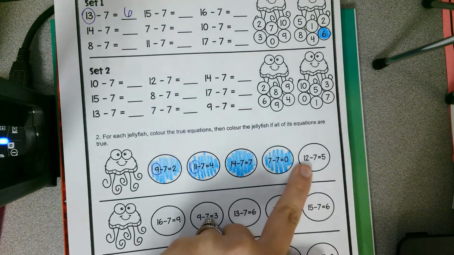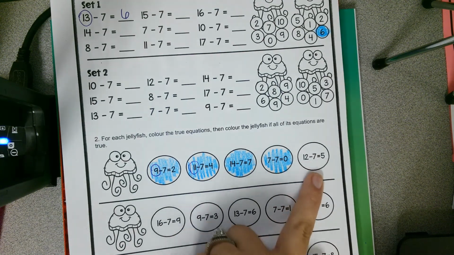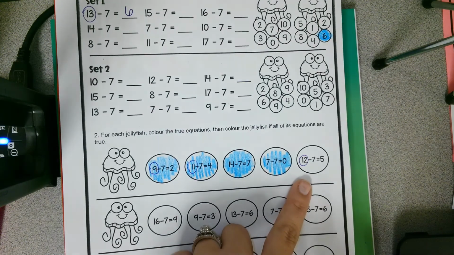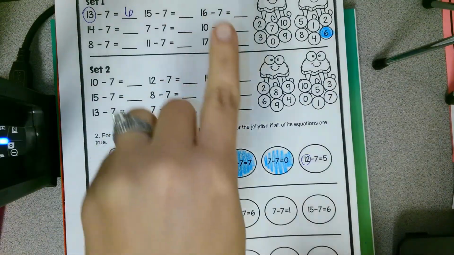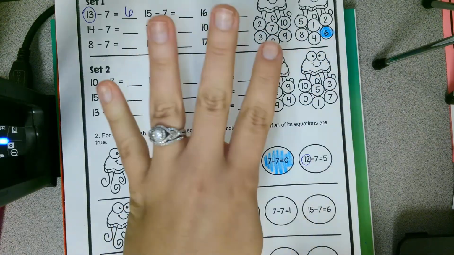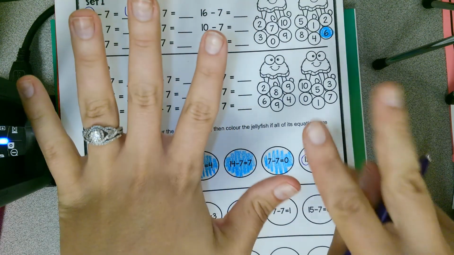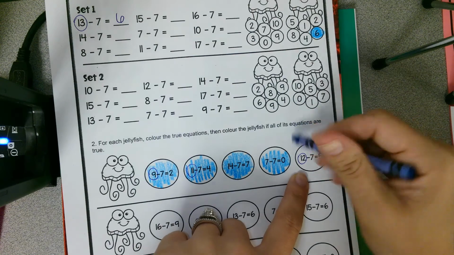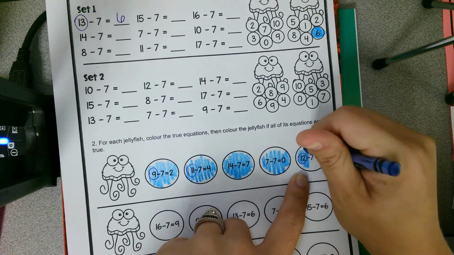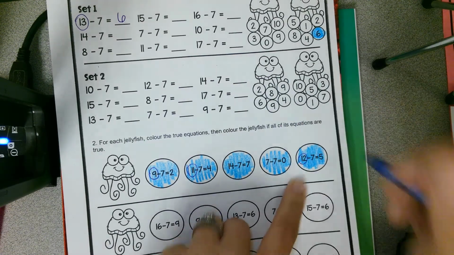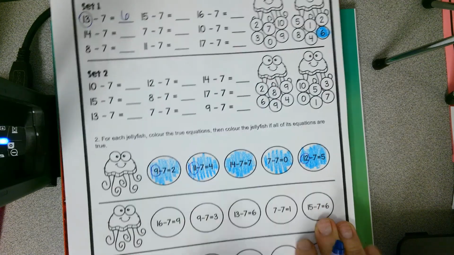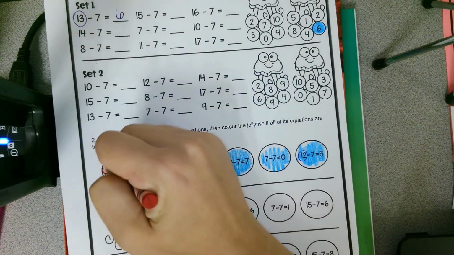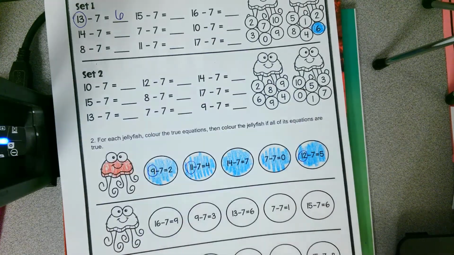And last one. 12 minus 7 equals 5. So I'm going to circle and grab 12. Count back 7, 12, 11, 10, 9, 8, 7, 6, 5. 12 minus 7 equals 5. That is true. So I'm going to color it. So now I'm going to look at these circles. Since they were all true, I'm going to get to color my jellyfish. So you only have 2 more rows of those to do.